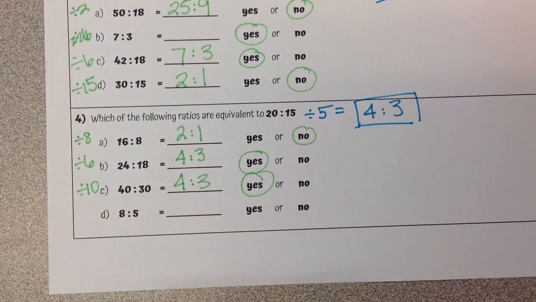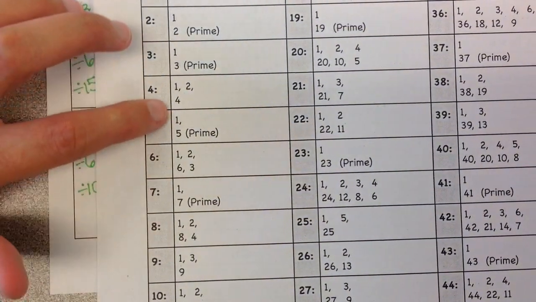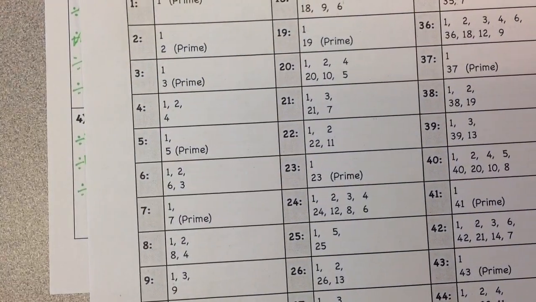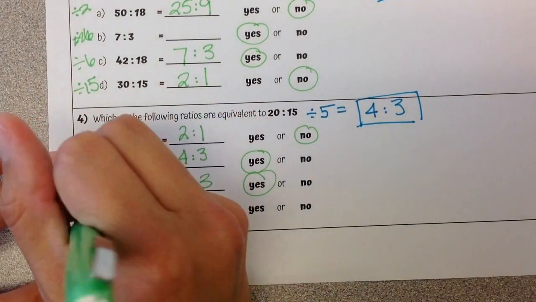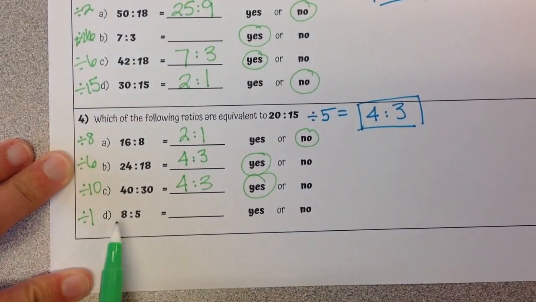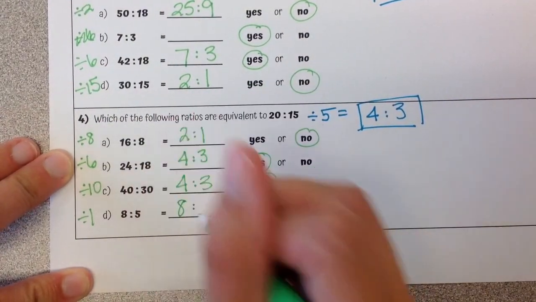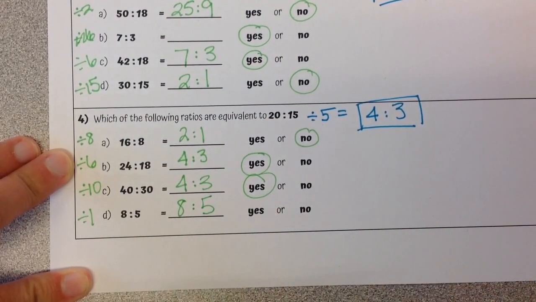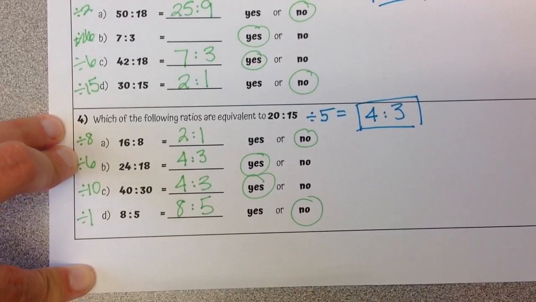And last one, 8 and 5. If we look at them, they share 1, not 5. The only number they both divide by is 1. That is their GCF. 8 divided by 1 is 8. 5 divided by 1 is 5. Is 8 to 5 the same as 4 to 3? Nope, they are not equivalent.